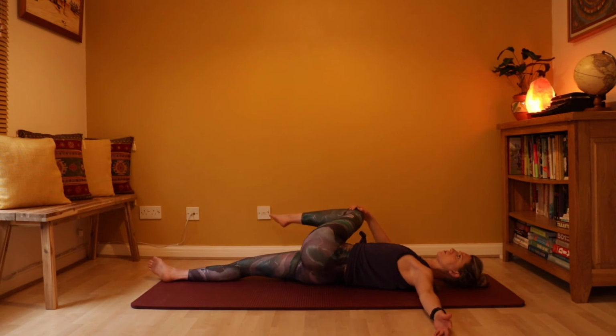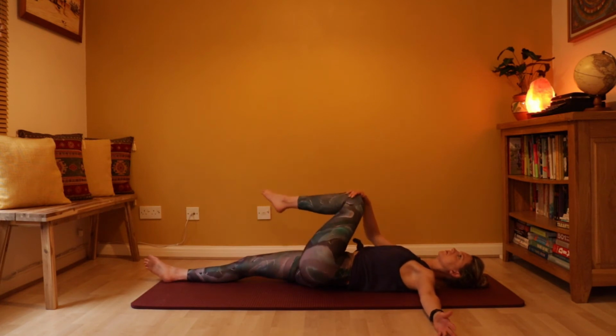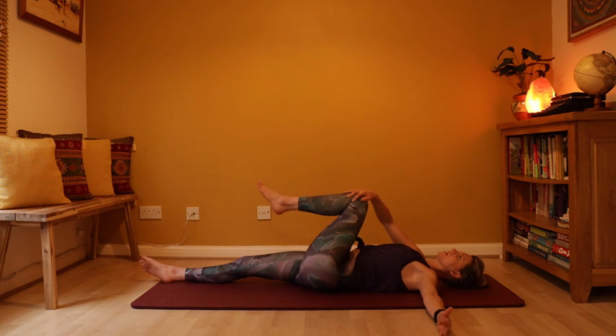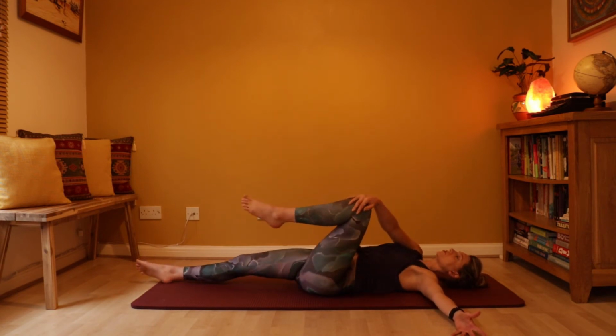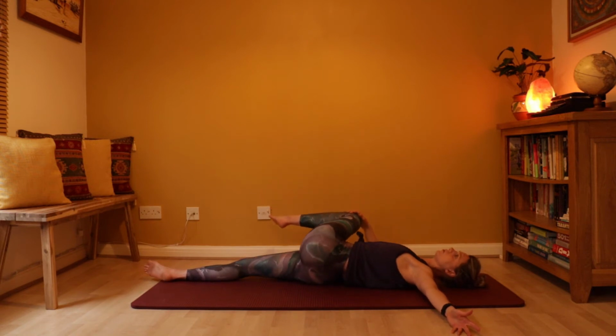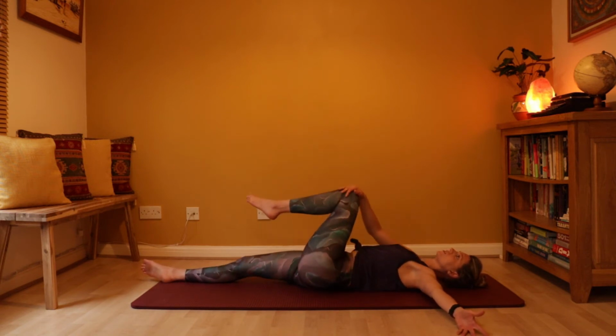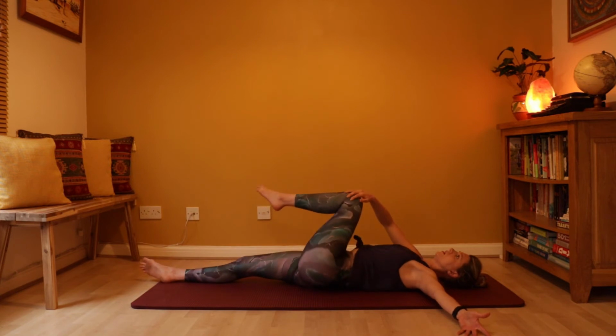Breathing out, breathing in, breathing out, breathing in. We're going to do another two, just gradually taking that knee all the way over into your full range of movement. Off you go.